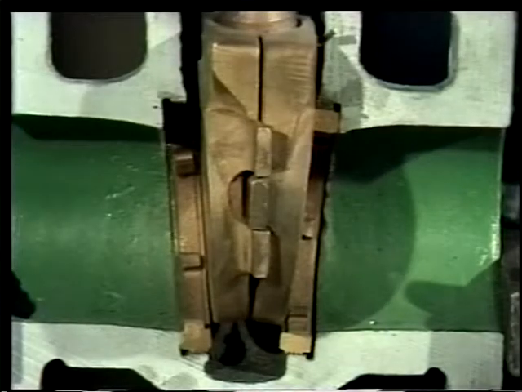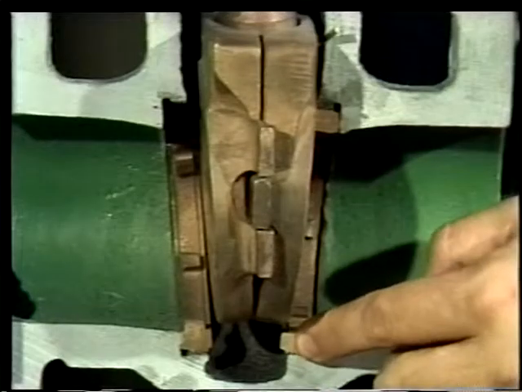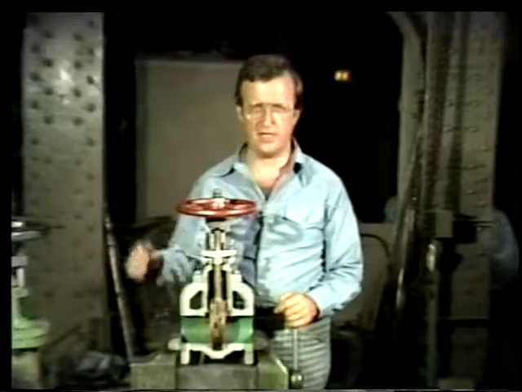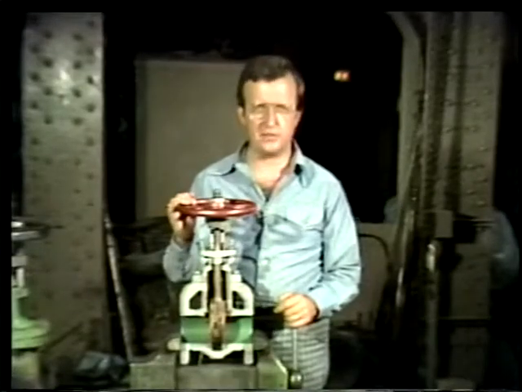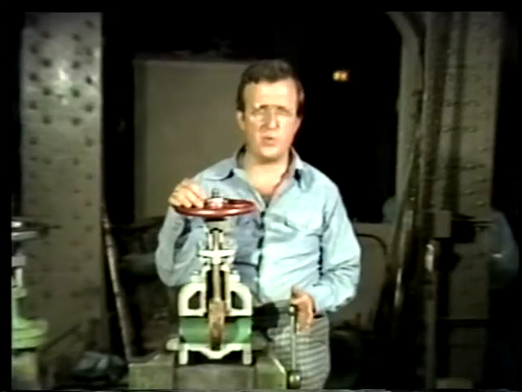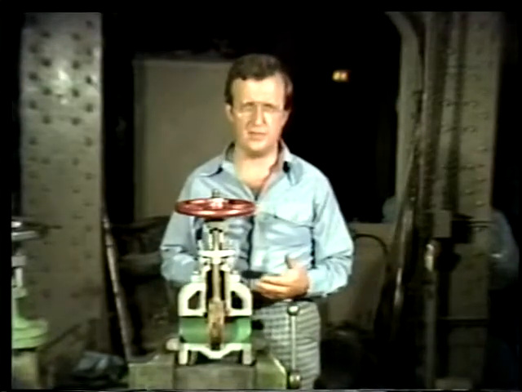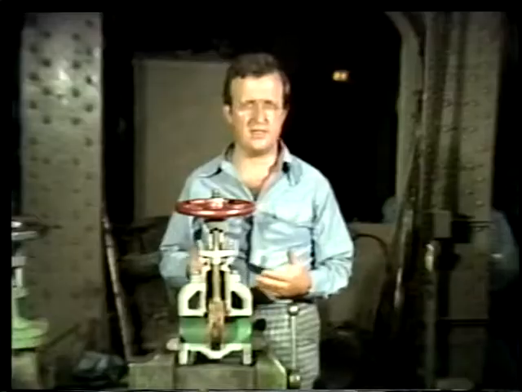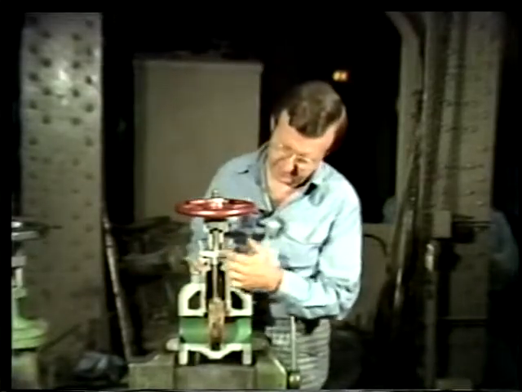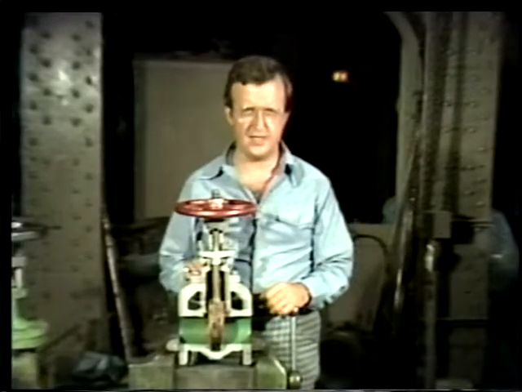The seats on a gate valve are either fixed, built into the body, or are replaceable like these. Small gate valves are usually made with fixed seats, while large ones most often are equipped with replaceable seats. This is a practical consideration. Small valves are not usually welded into a system, but large valves are. So if the seat on a large valve is replaceable, the valve itself can stay in place and the damaged seats are replaced. Gate valve stems also come in two varieties, rising and non-rising.